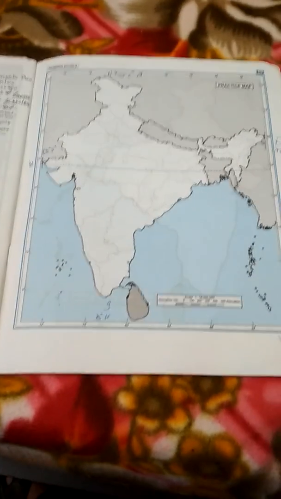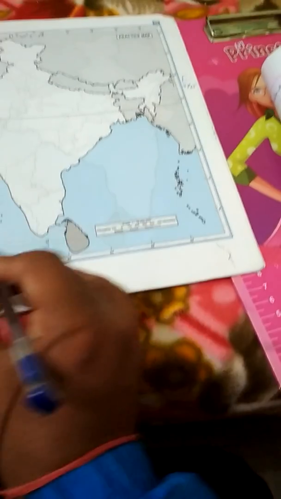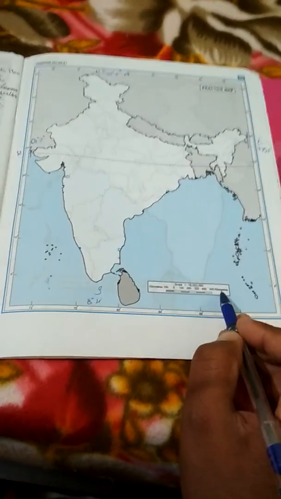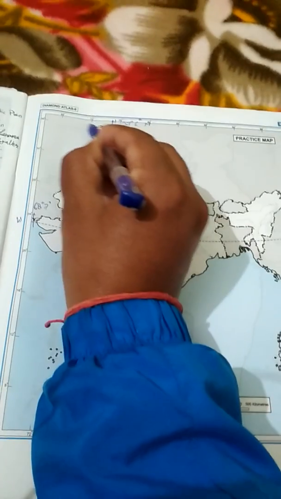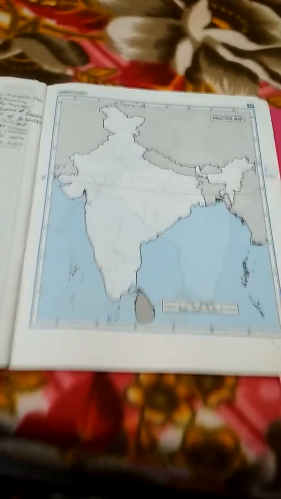Okay, so this is the latitudinal and the longitudinal extent. This is the latitude: southernmost latitude 8 degree 4 feet, northernmost latitude 37 degree 6 feet.